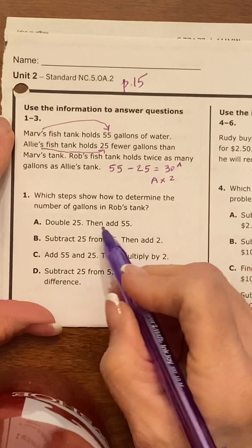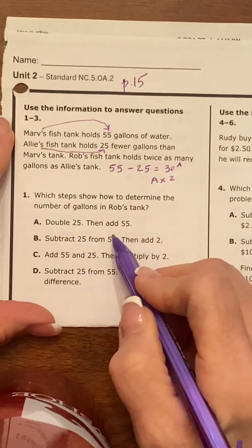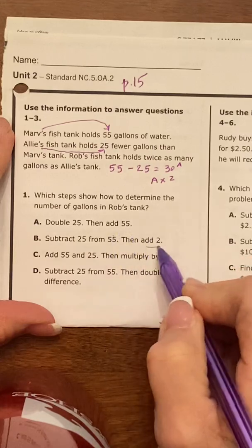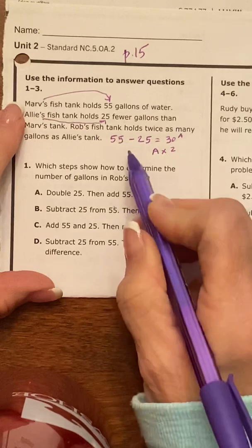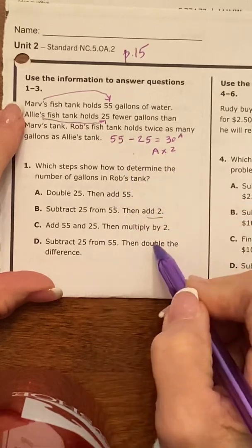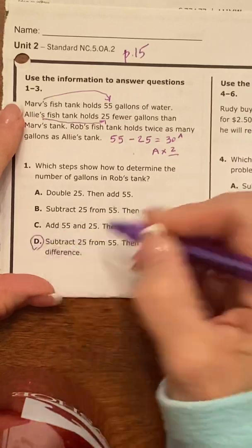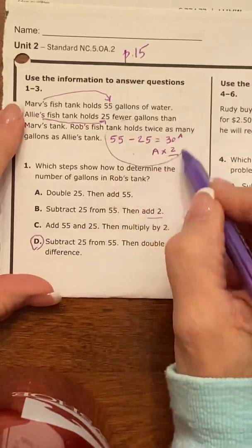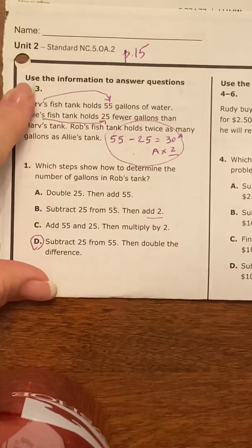So let's see, are we doubling 25? No. Are we subtracting 25 from, and then we're not adding? No, we're adding. Are we subtracting 25 from 55, then doubling the difference? Yep, that's exactly what we did there. Now, notice how we try to do our own mathematical thinking. That is definitely a strategy of being able to come up with your own.